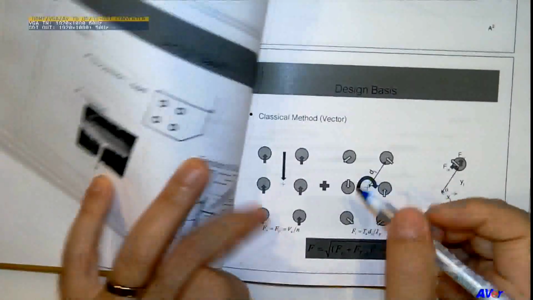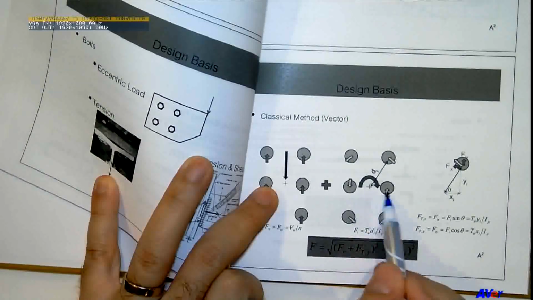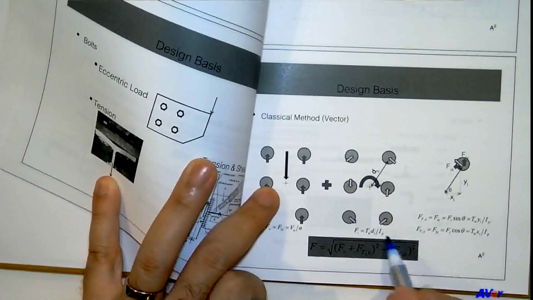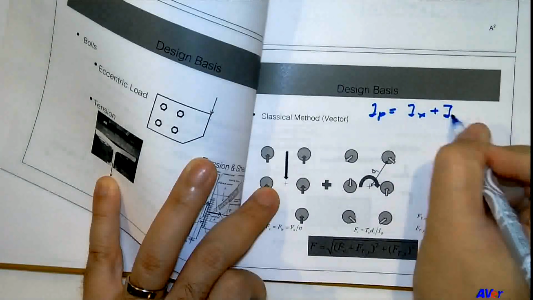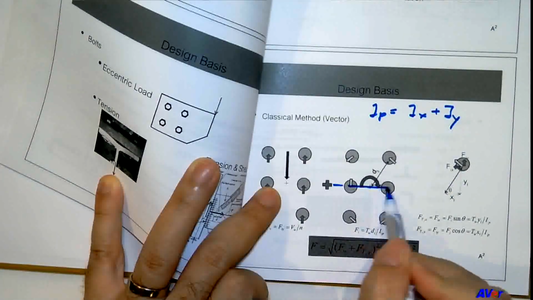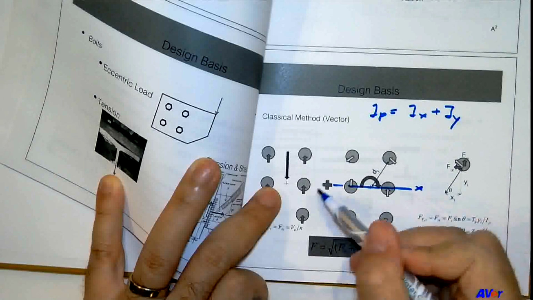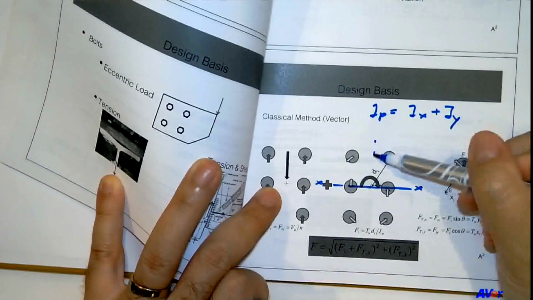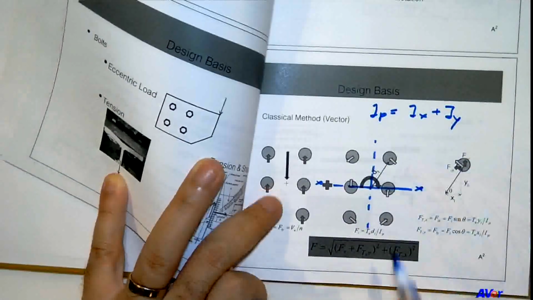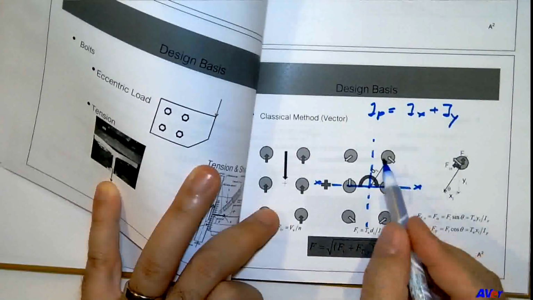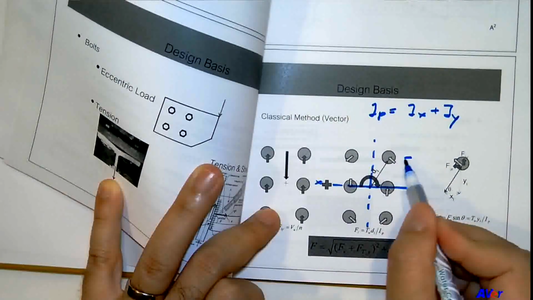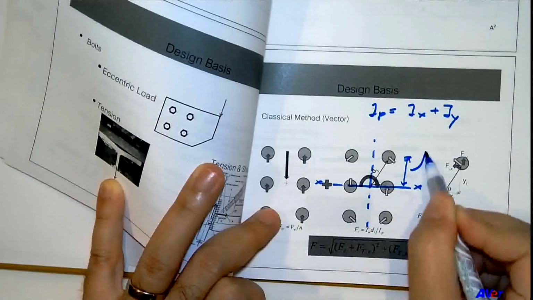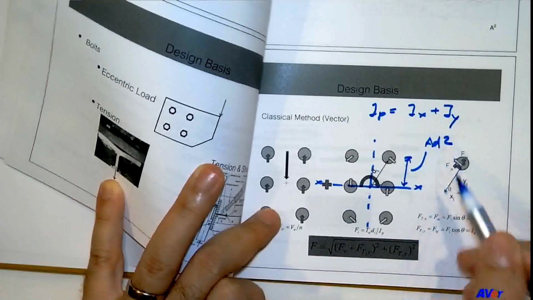Now, if you want to calculate the moment of inertia of this bolt group, now Ip is going to be equal to Ix plus Iy, right? So that becomes our x-axis. This is, of course, our y-axis. Now, Ix would be equal to the moment of inertia of the bolt itself plus the AD square term, right? That would be the AD square term.